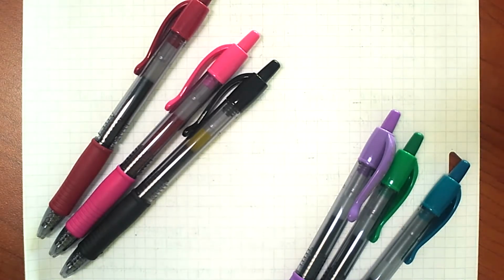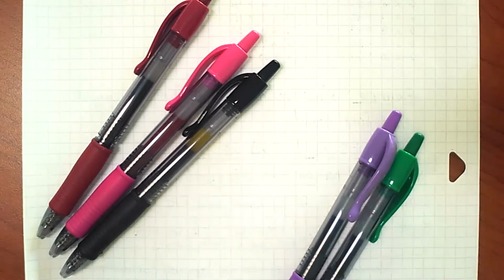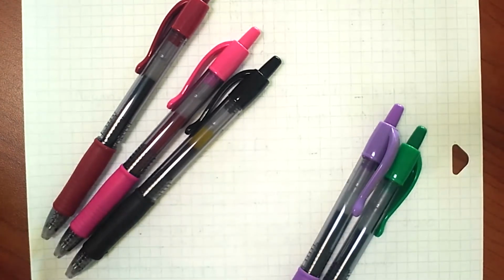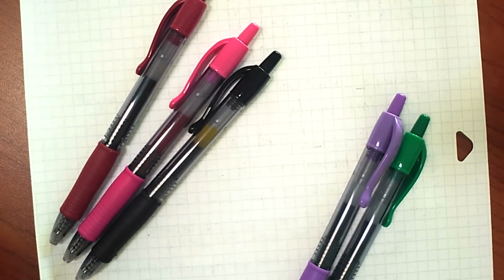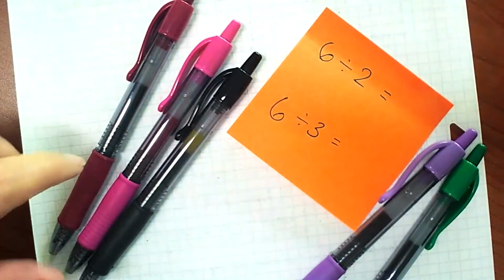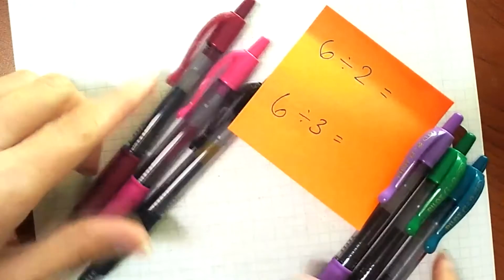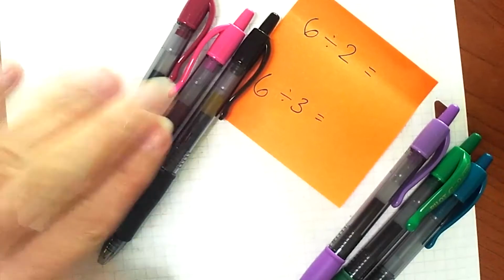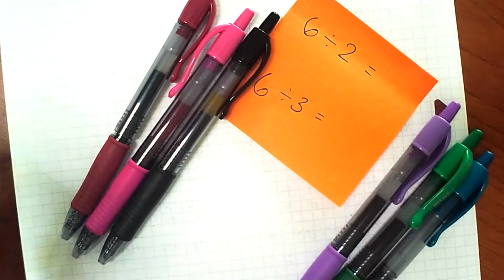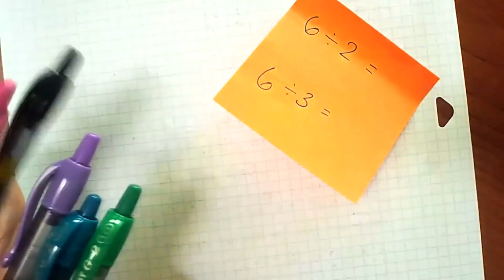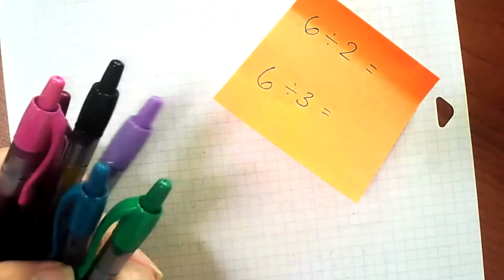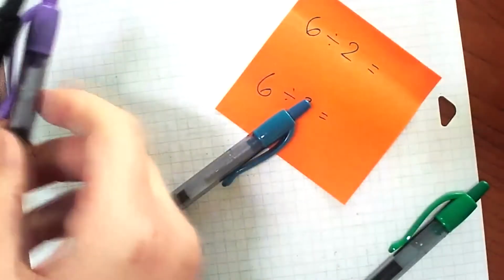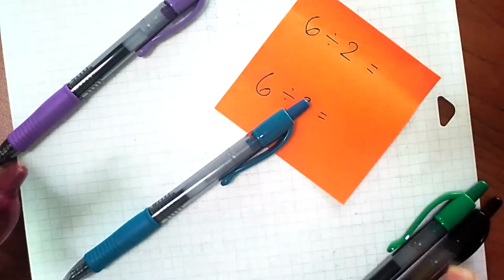So I'm going to write this down on a sticky note for you guys so that you guys are able to follow. Now, if I did 6 divided by 2, we said each person, those 2 people, right, are each going to get 3 pens. 3 pens for this person, 3 pens for that person. But what if I wanted to take my pens and I wanted to split them between 3 people? So I'll start putting them into 3 equal groups.